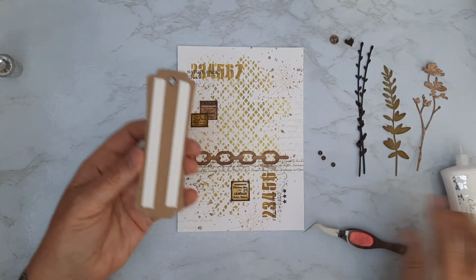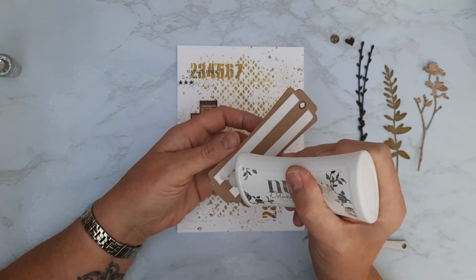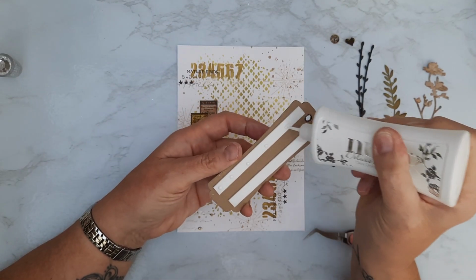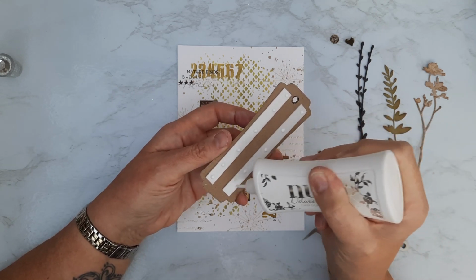And because again we're going on to all those different textures, I am going to pop a little bit of wet glue on the back of here, and it's not because I don't trust the tape.